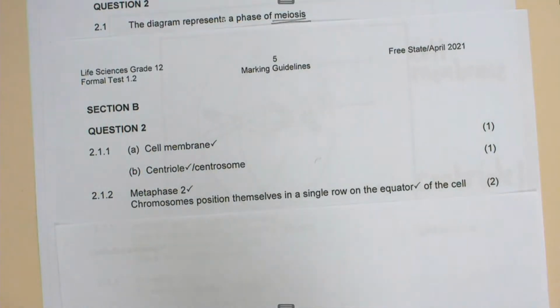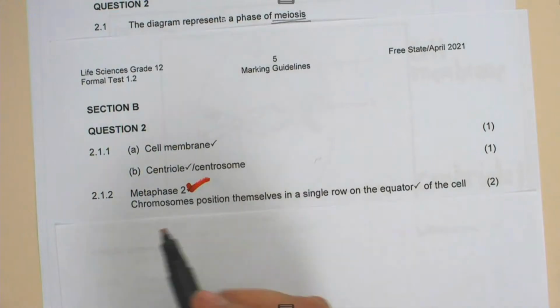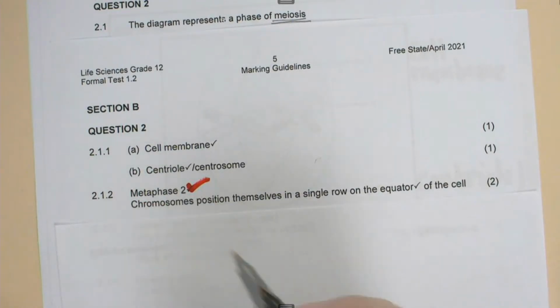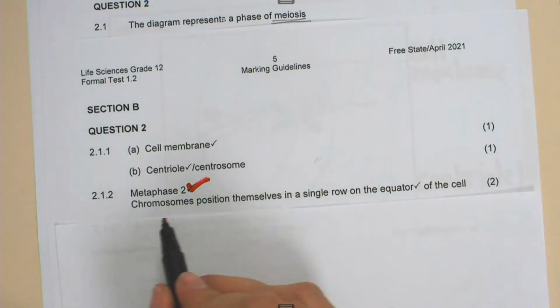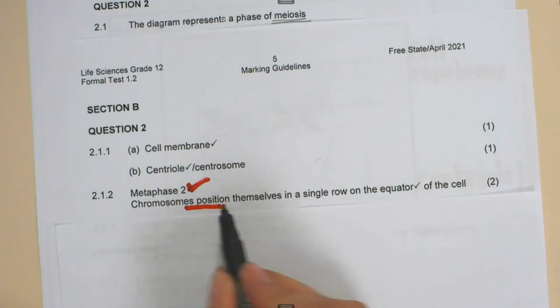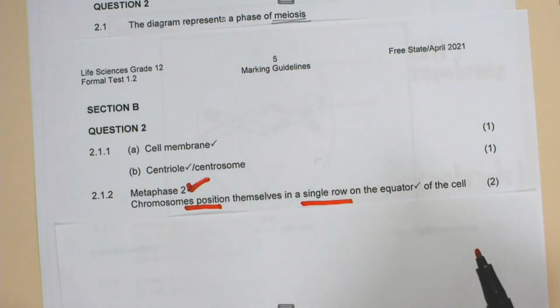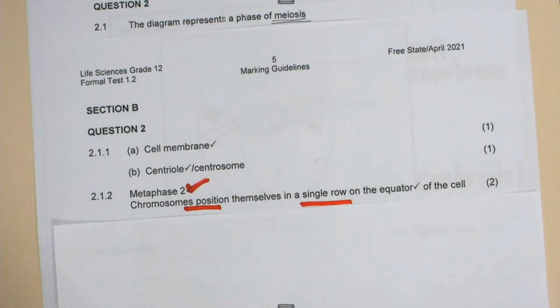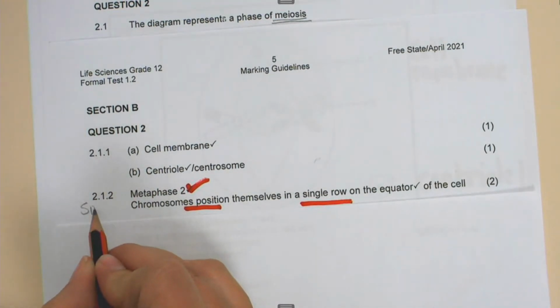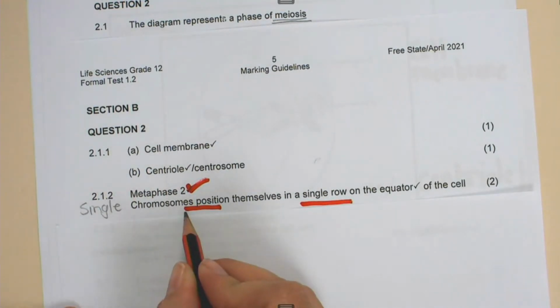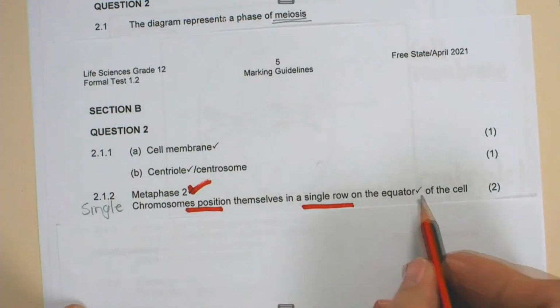The memo says the reason is chromosomes position themselves in a single row. I think we can better do that by saying single chromosomes position themselves on the equator.